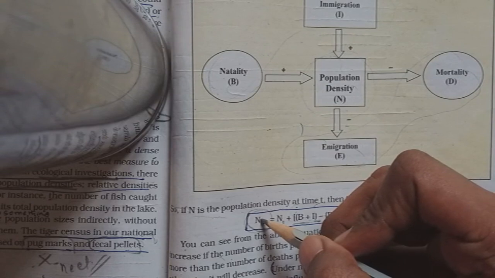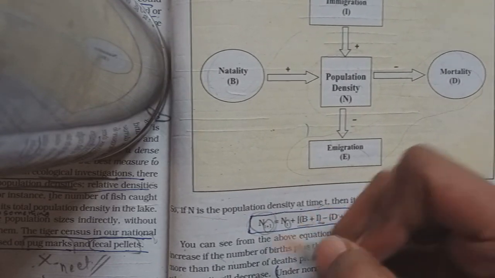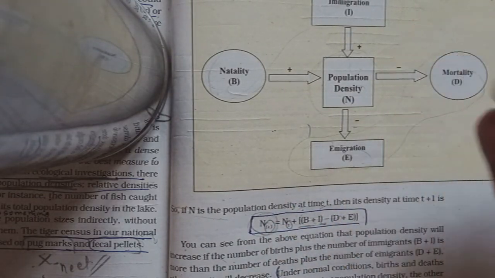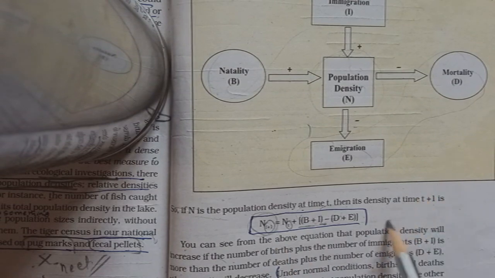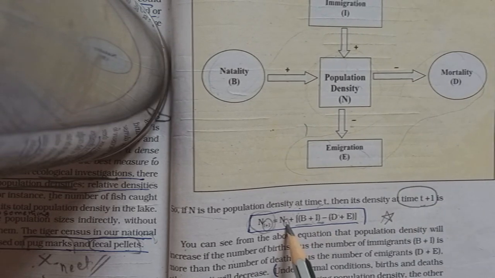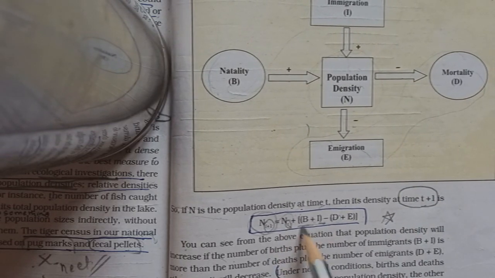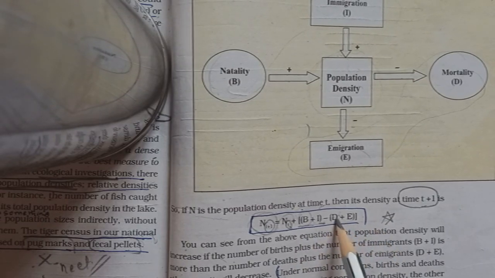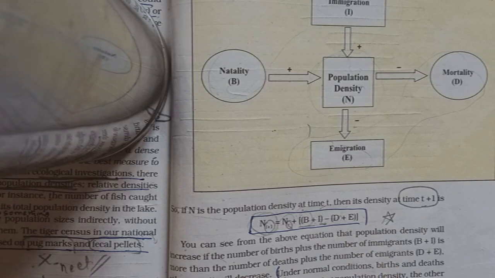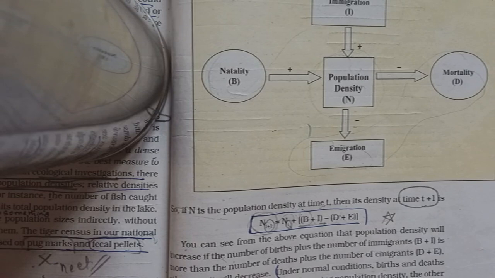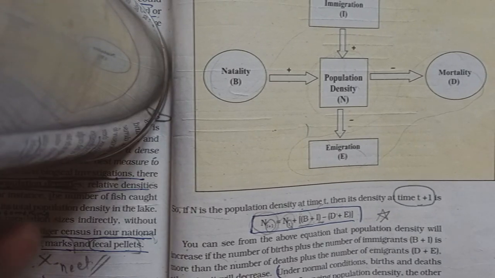Here it is t plus 1, here t. So at time t the population density is what? At time t plus 1, the population density is what we have to calculate. So this formula is also an important point. The population density at time t plus 1 equals the population density at time t plus birth rate plus immigration minus death rate plus emigration. Under normal conditions, birth and death are the most important factors influencing the population density.